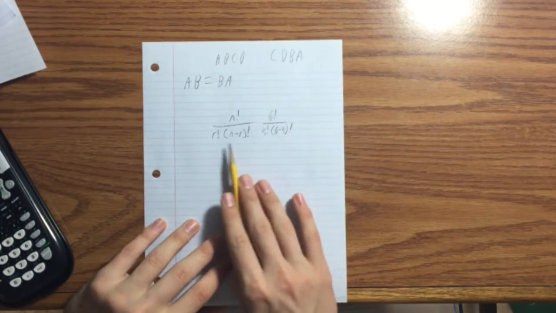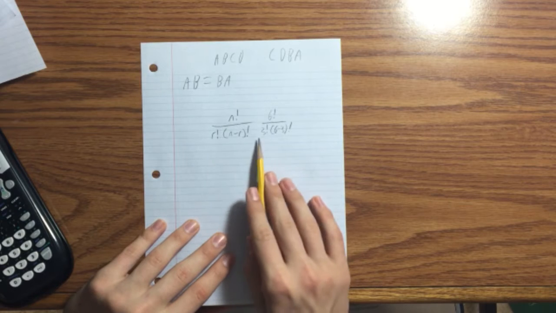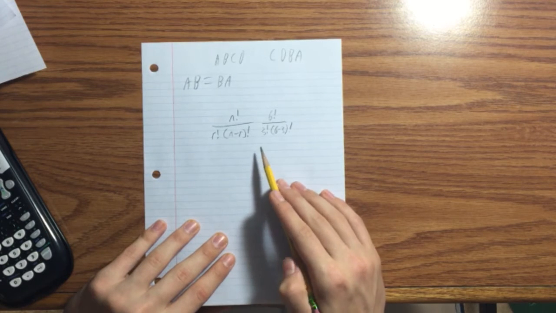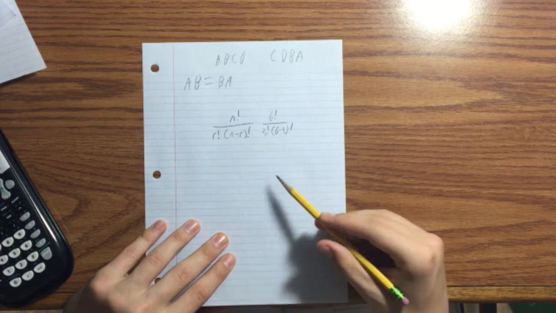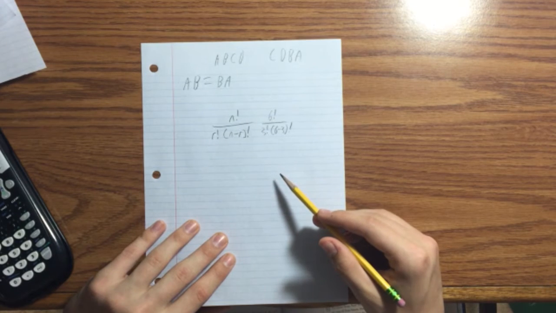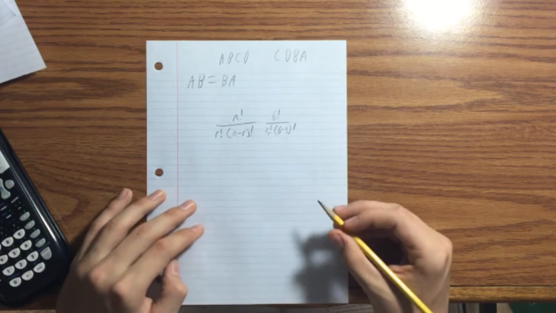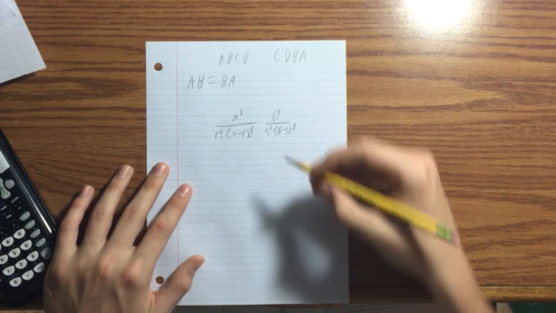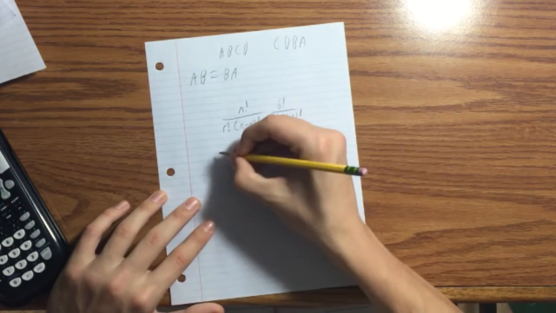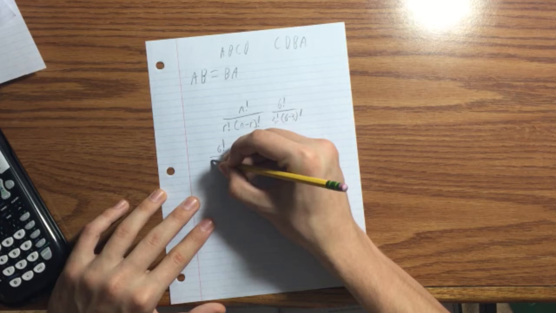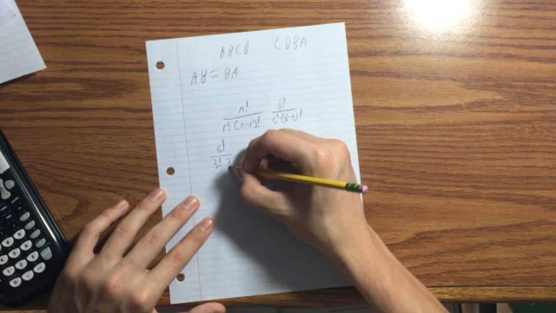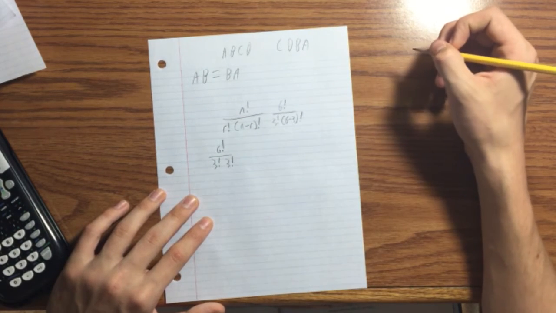This little extra 3 factorial is what distinguishes a combination from a permutation. So let's solve this. 6 minus 3 is 3, so 6 factorial over 3 factorial times 3 factorial.